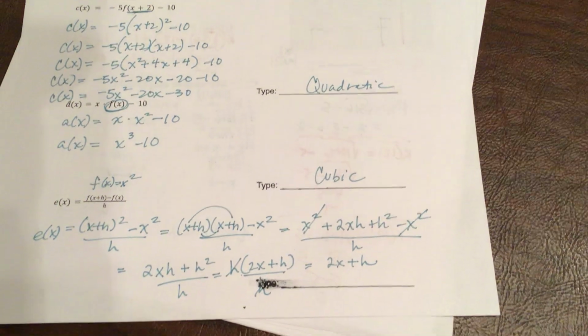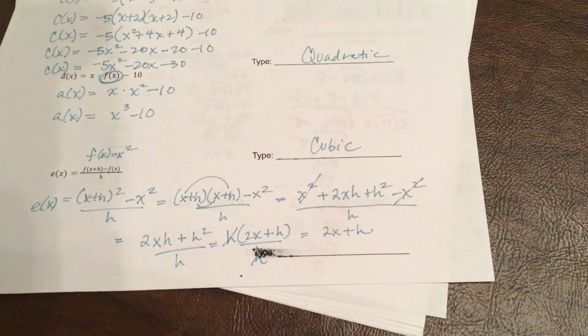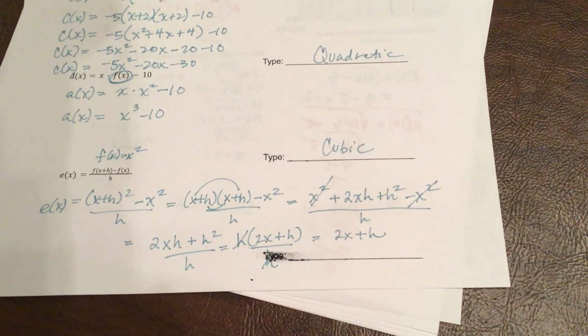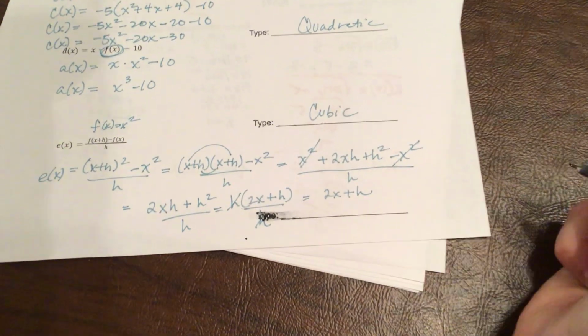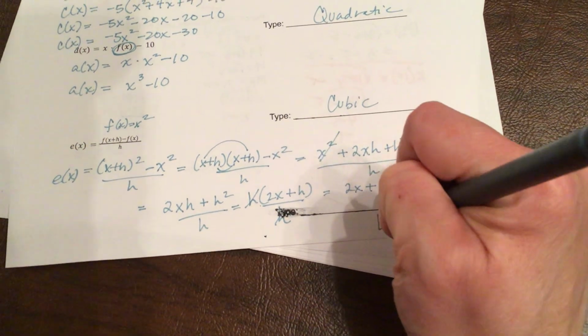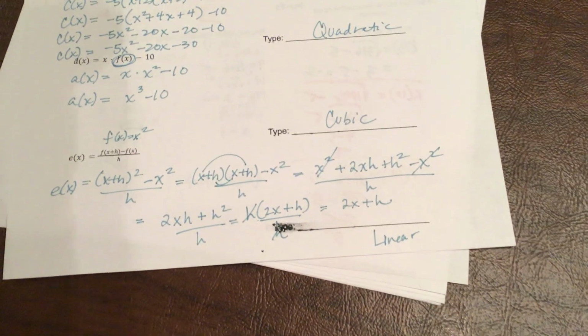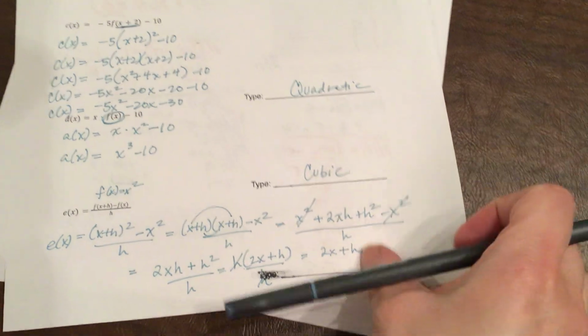All right, one might ask, what type of function is that? Well, 2x plus h is a linear function. It's in terms of x. So again, the h is really just kind of an extra number here. We're just using an extra variable. So this is still a linear function because 2x plus h is a linear equation.